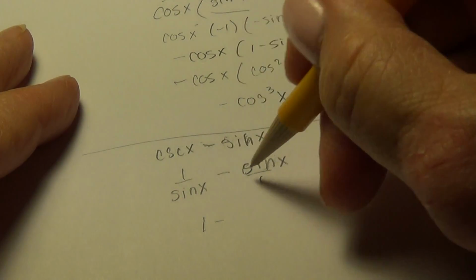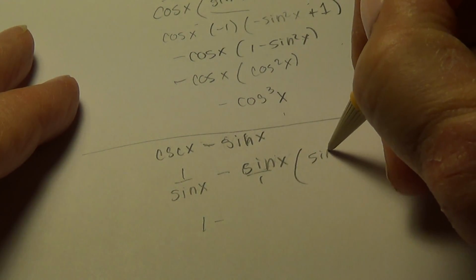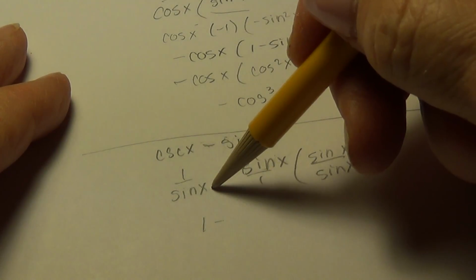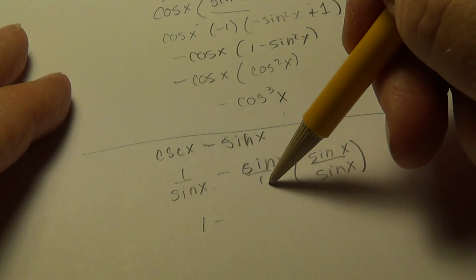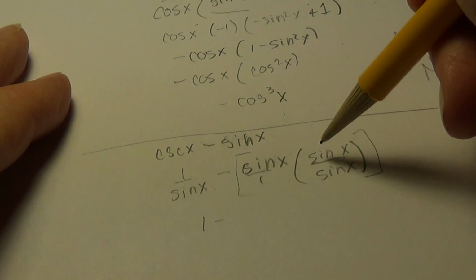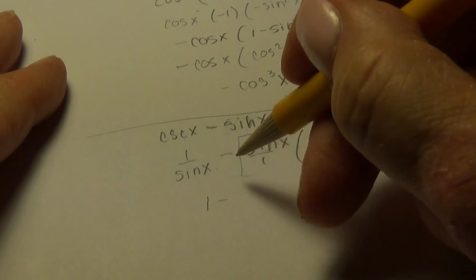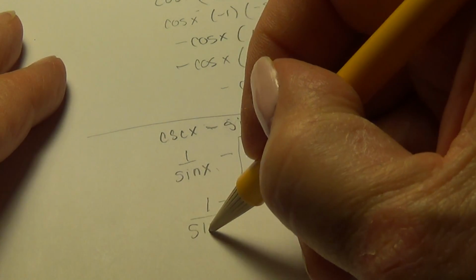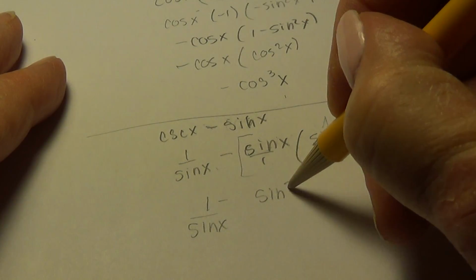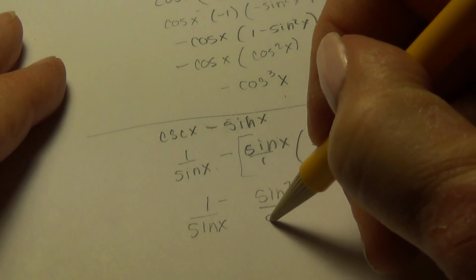Let's see, I want to combine these, so I'm going to multiply this by sine x over sine x. Because this has a denominator of sine x, I'm creating the denominator of sine x by multiplying this term only by 1. And that will give us 1 over sine x minus, these two signs combine, sine squared x over sine x.